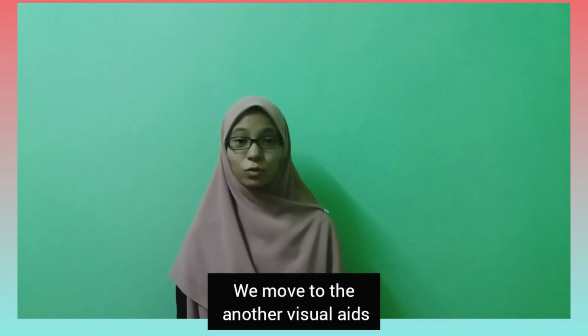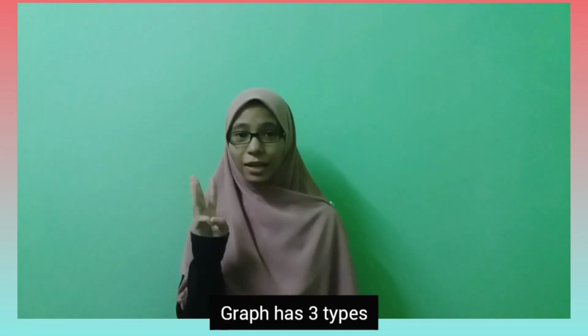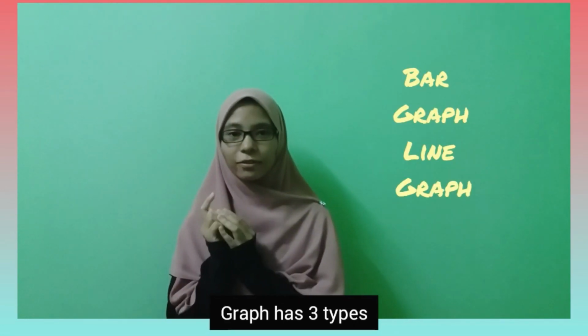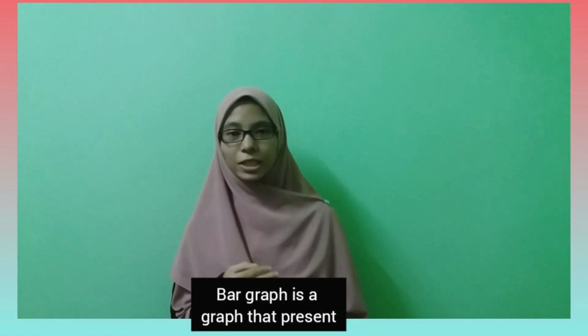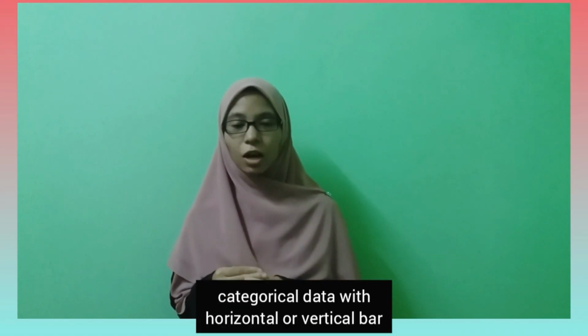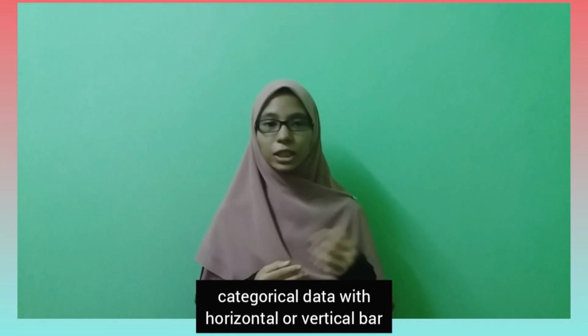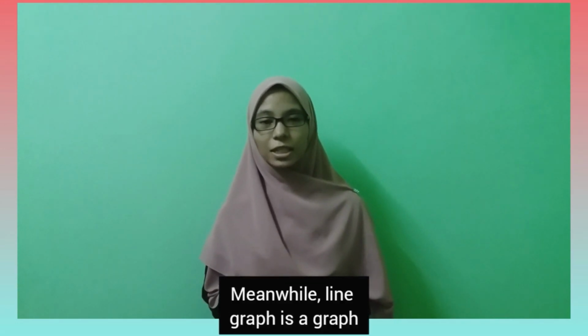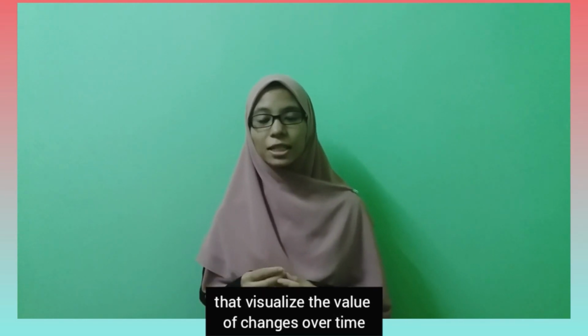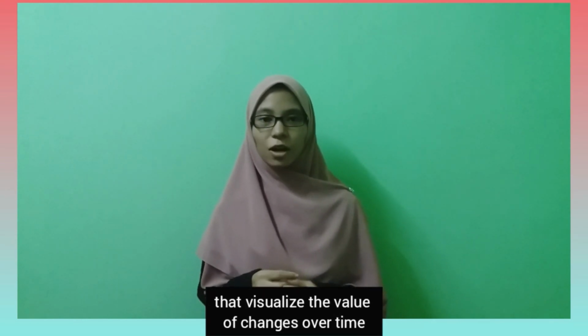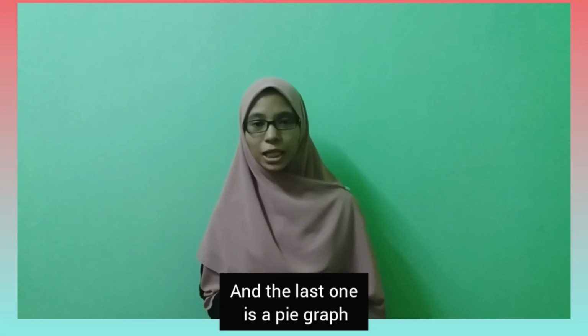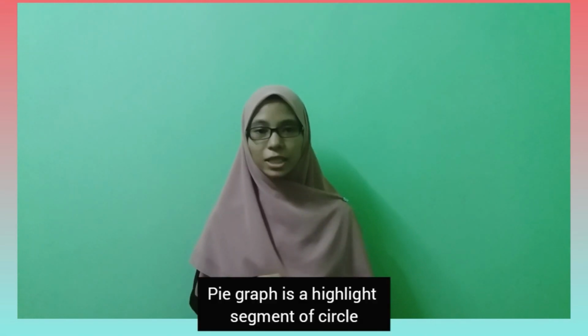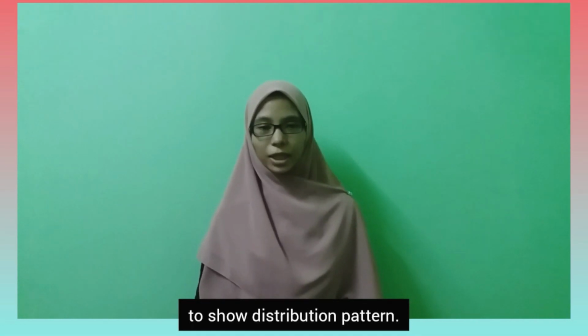Another visual aid is the graph. Graphs have 3 types: bar graph, line graph, and pie graph. A bar graph presents categorical data with horizontal or vertical bars to show comparison. Meanwhile, a line graph visualizes the value of changes over time. And the last one is the pie graph. A pie graph highlights segments of a circle to show distribution patterns.